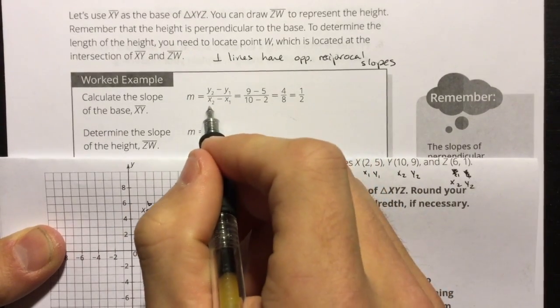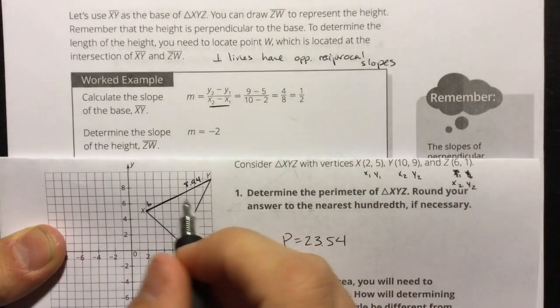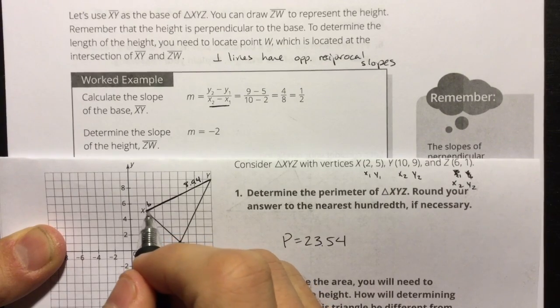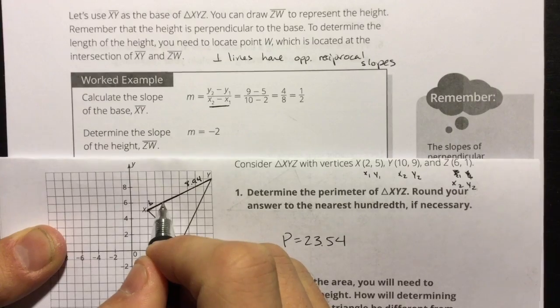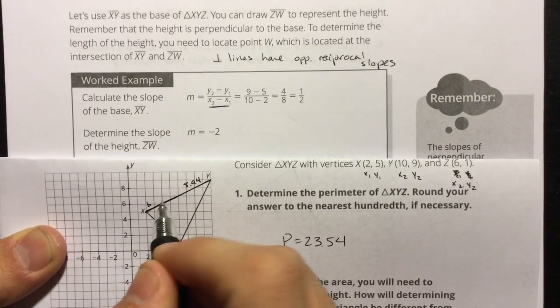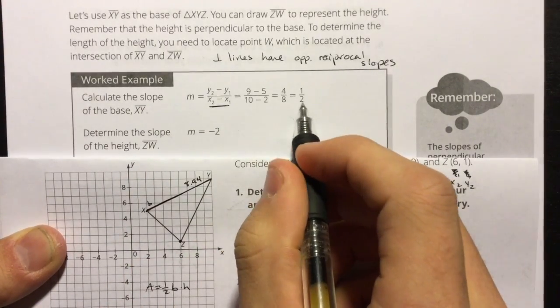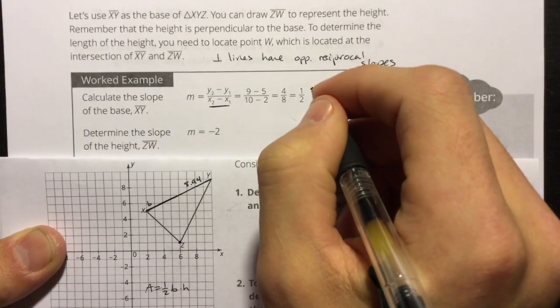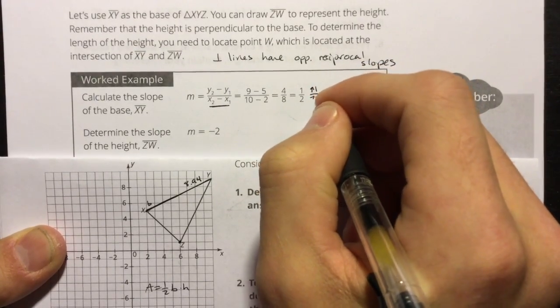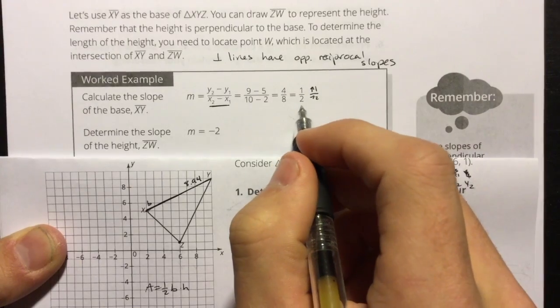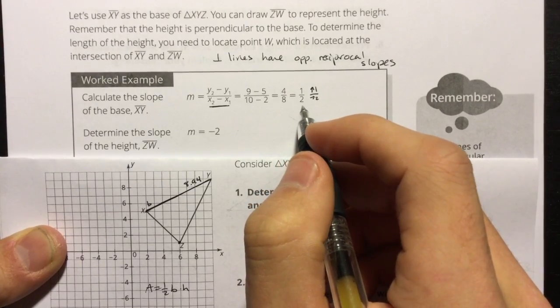They did it the fancy math way right here, but if you have a graph, you can always just count squares as well. So our rise over run from this point to this point is up 1 over 2. And remember, it's rise over run. So this is our up 1, and this is our over 2, right? So it's just 1/2. Perfect.